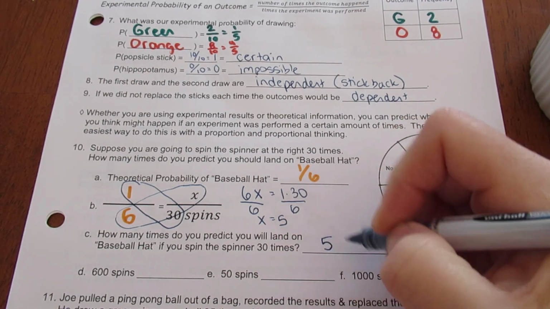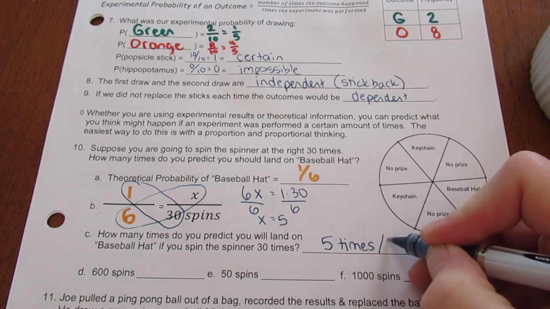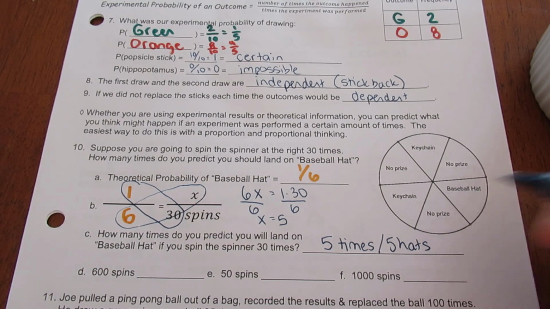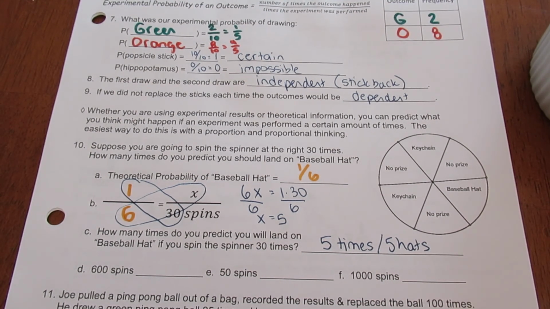We think we're going to have to bring with us 5 hats, because we think out of 30 spins, 1/6 of the time it will land on a baseball hat. We need to make sure we have 5 hats with us. Now that's not a guarantee. It could be more times, it could be fewer times, but that's a reasonable prediction. And that's how we use proportions.